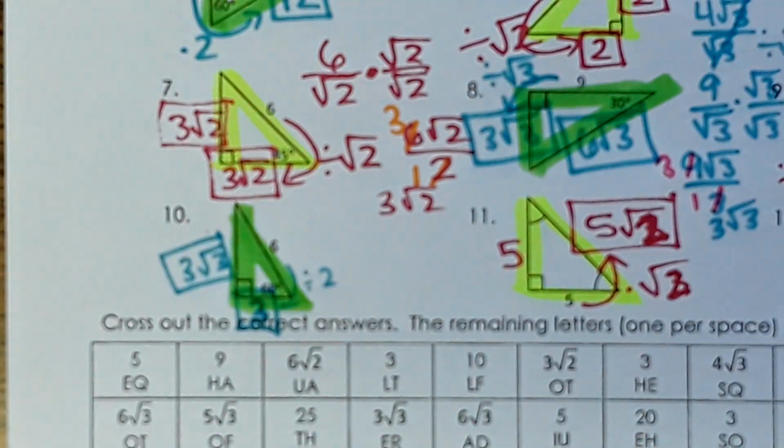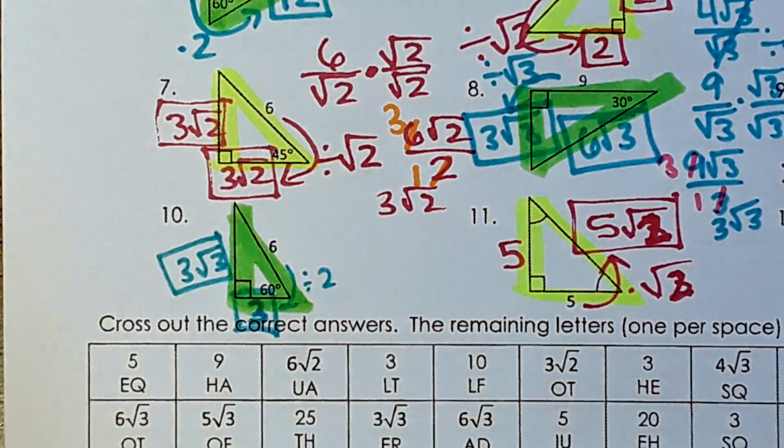It's blurry. Focus, there it goes. Okay.